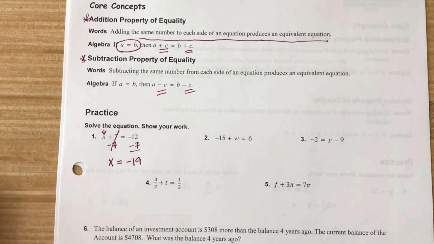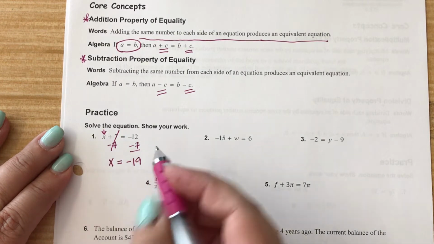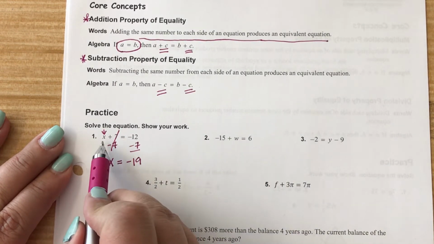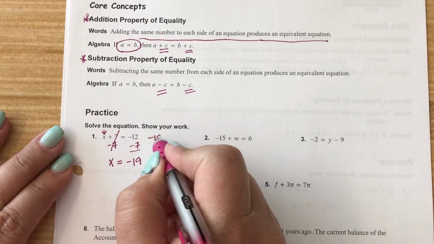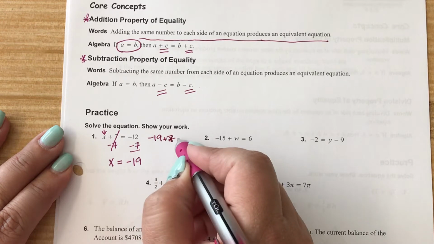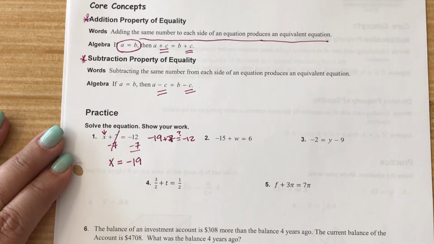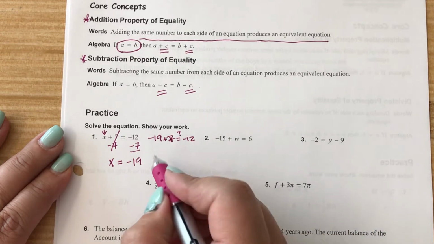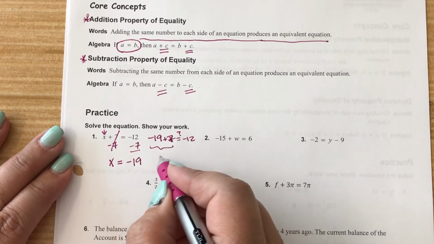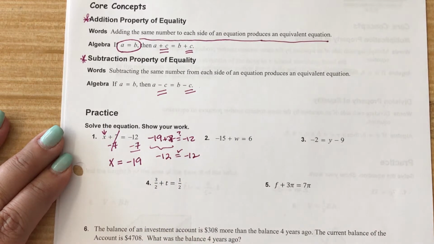Okay, and I'm feeling really good about this answer, but just remember, one of the most underutilized options you have is checking your work, being able to plug that back in and rewrite this top equation, and instead of writing x plus 7, you can write negative 19 plus 7, equals negative 12, and find out, is that still a true statement? Is the left side still equivalent to the right side there? Well, negative 19 and a positive 7 do give us a negative 12. So indeed, this is still an equation that is true.